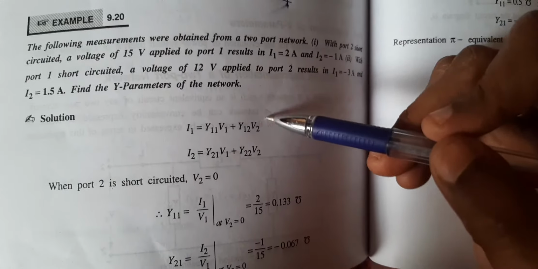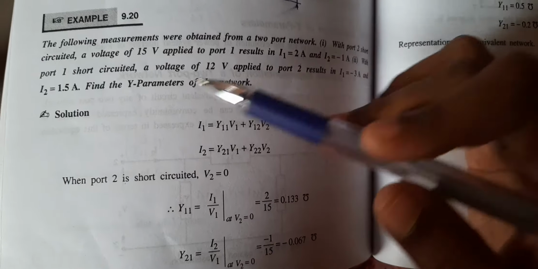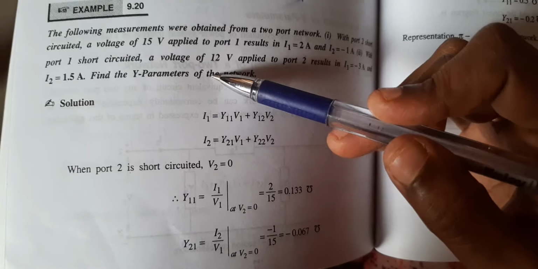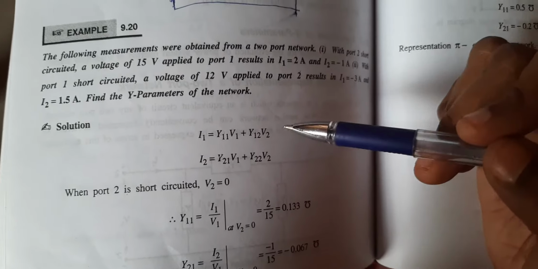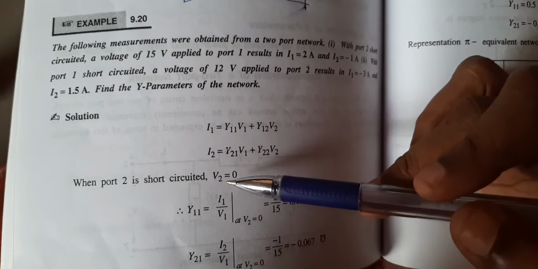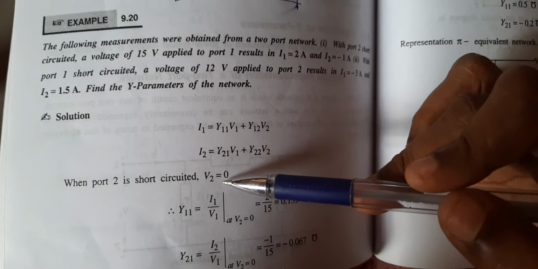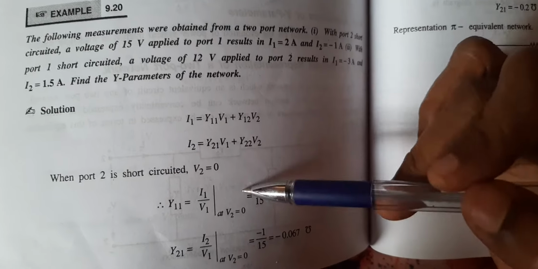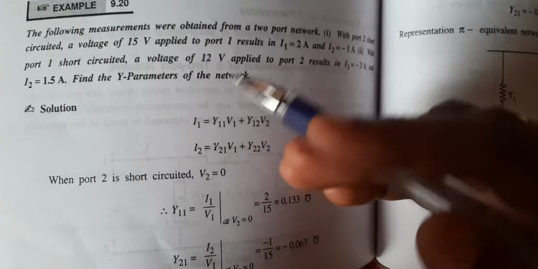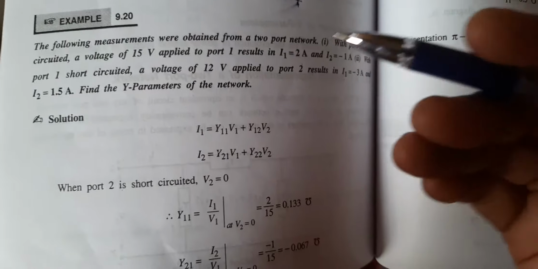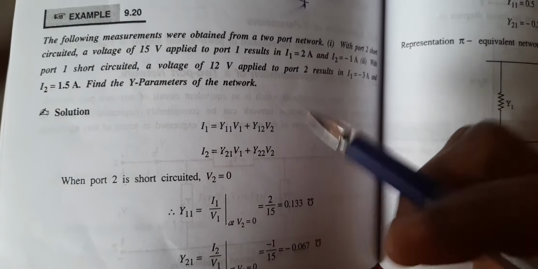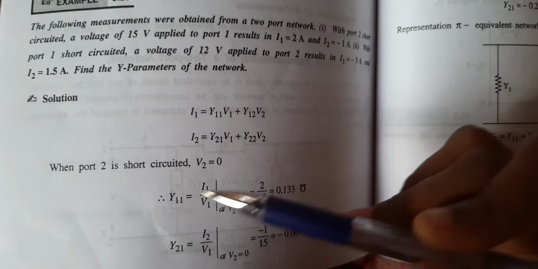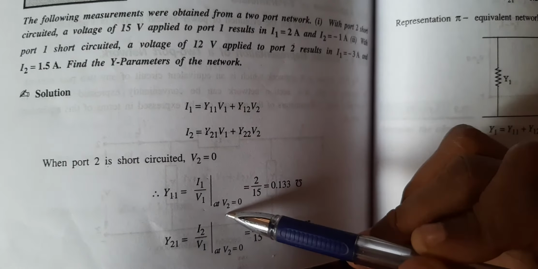Okay. So here, first of all, they had asked to find Y parameters. What are the Y parameters? Y11, Y21, Y12, Y22. Okay, so first write the equation. First, what is the first step? We want to make output port short circuited. For Y parameter, the output port is short circuited. For Z parameter, the output and input ports are open circuited. Okay, so here when you make output port short circuited, Y11 is I1 by V1, V2 equal to 0.